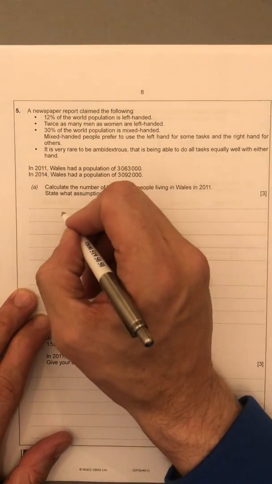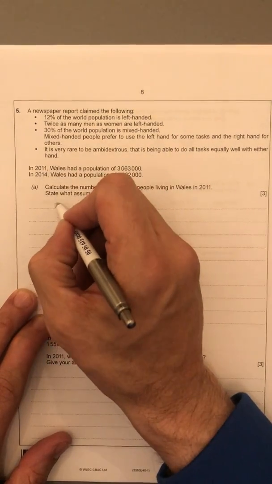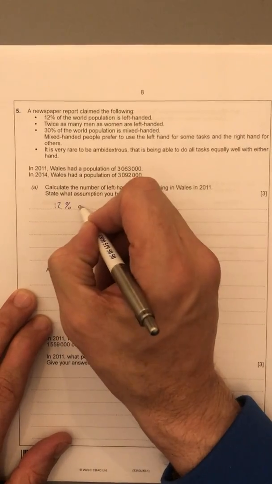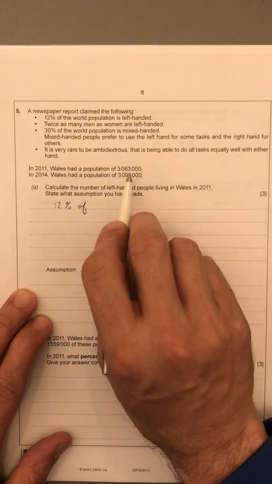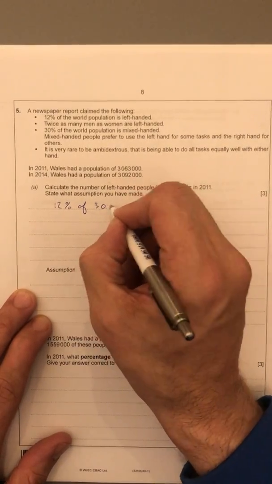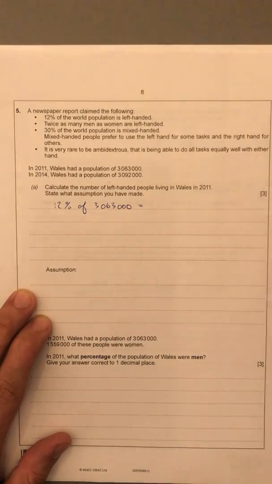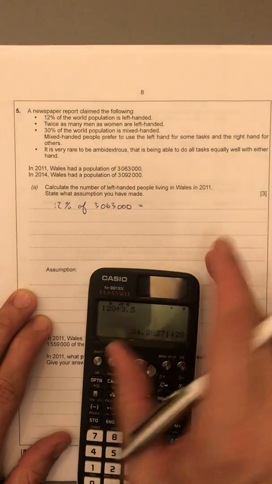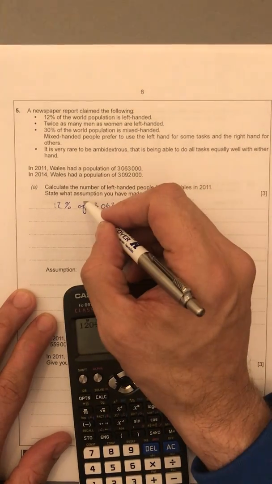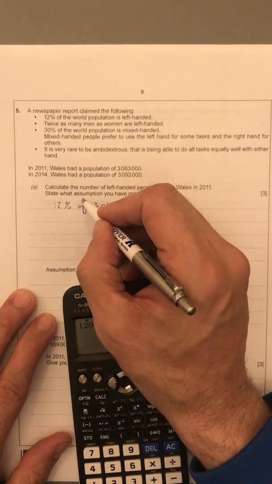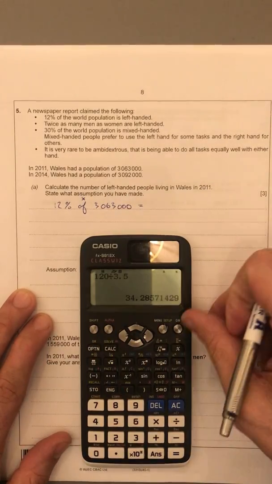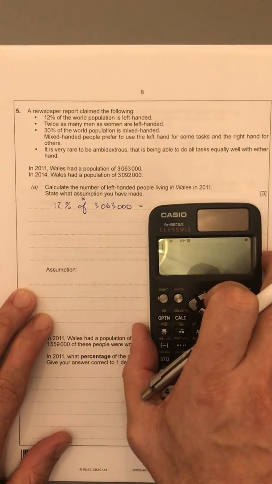So we've got to find 12% of the number of people in Wales, which is 3,063,000. And you can either do 12 divided by 100 times 3,063,000, or the word of actually means times, so we can put that into our calculator like that using the percent key.